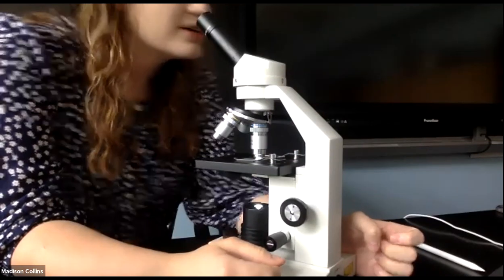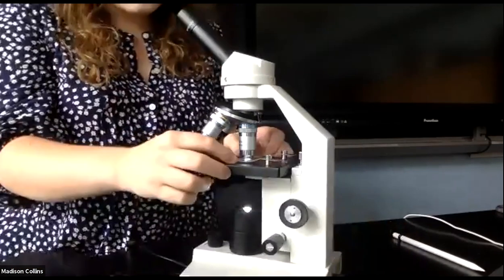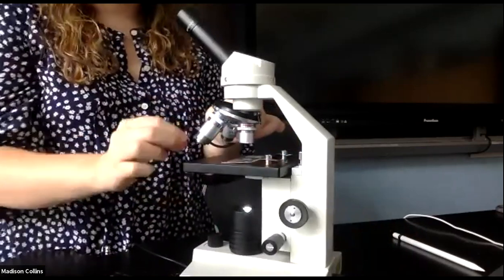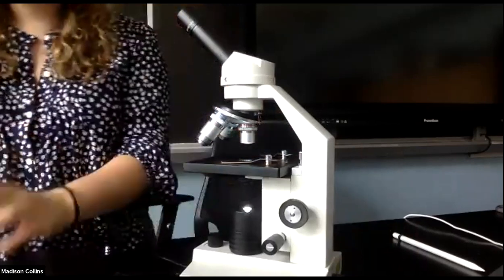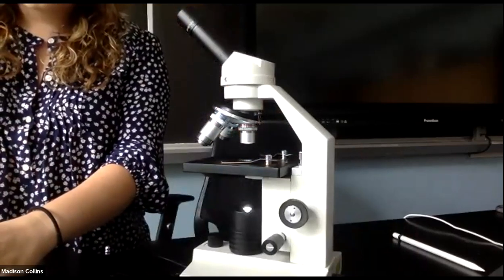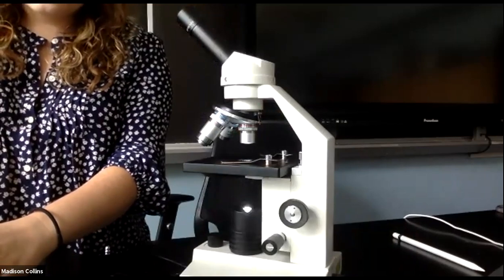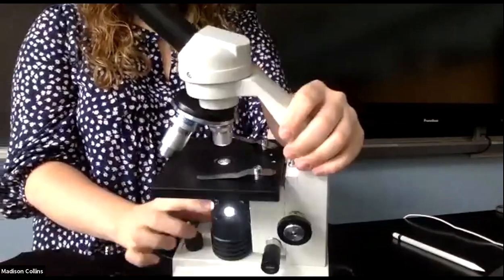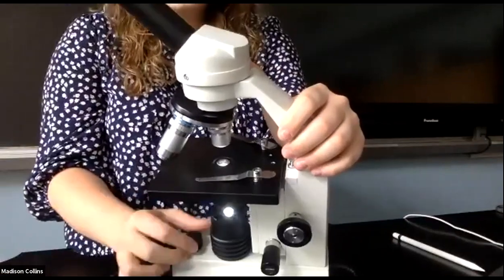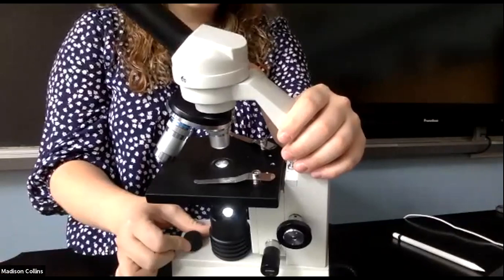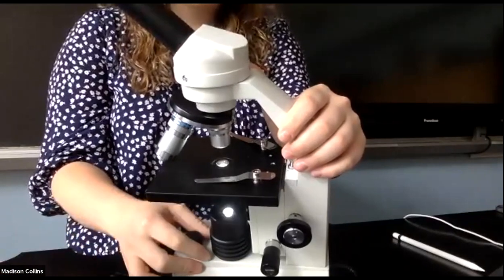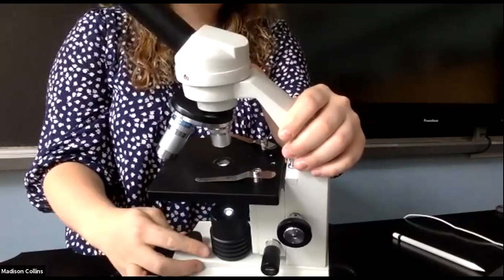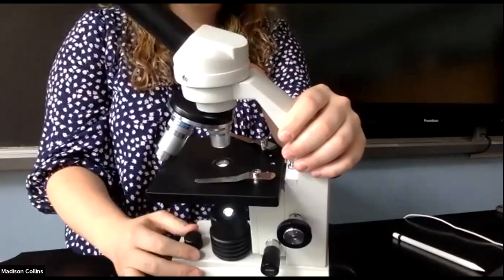All right, I'm actually going to take this slide off. So I'm going to remove the stage clips and say goodbye to our slide. Okay, now what actually allows us to view this specimen is the presence of light down here. So this lamp is what illuminates our object so that we're able to see it more clearly. So this down here is your lamp or your light that gives us the ability to view the image.